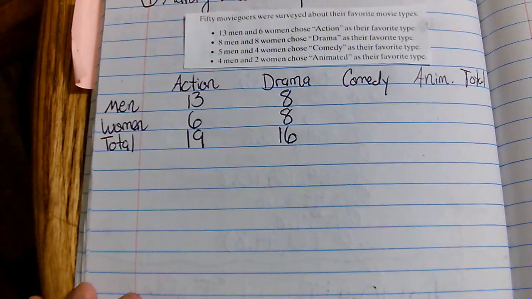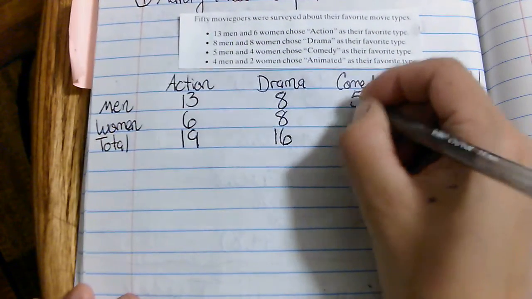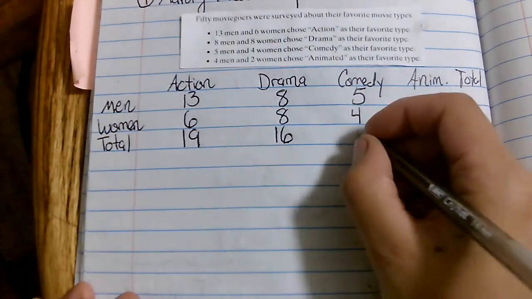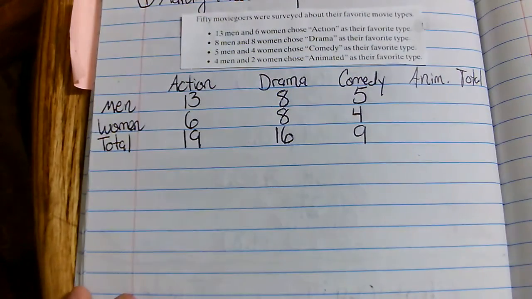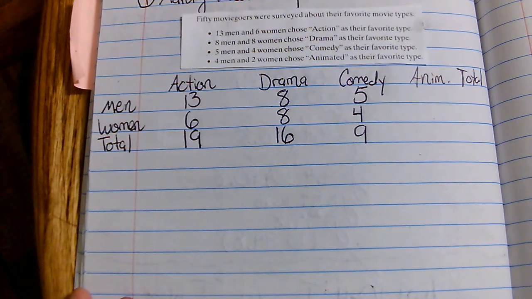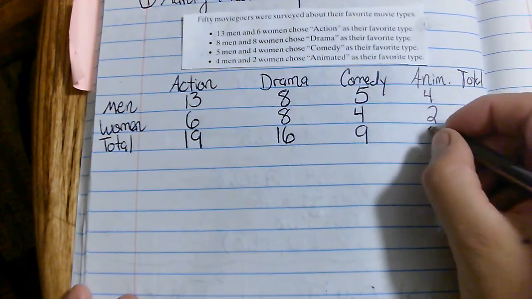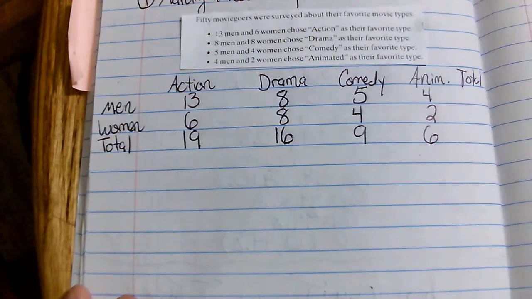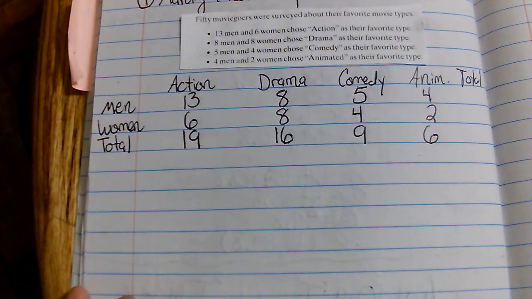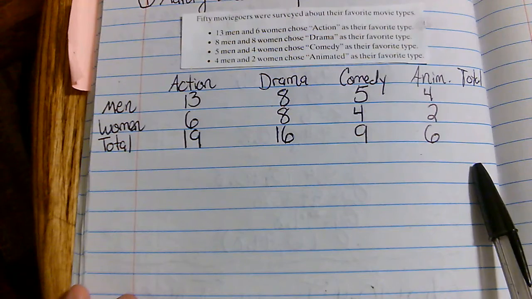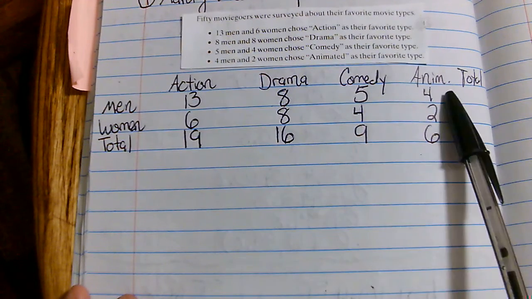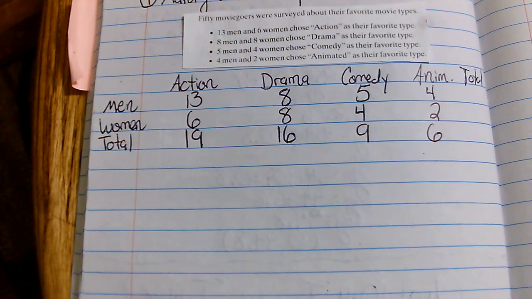Comedy, 5 men, 4 women, which means 9 people liked comedy as their favorite. And then 4 men, 2 women. So 6 people picked animated. Okay, so I'm almost done. I just have to do this one, and I can do it now because I've got all of my columns filled in.